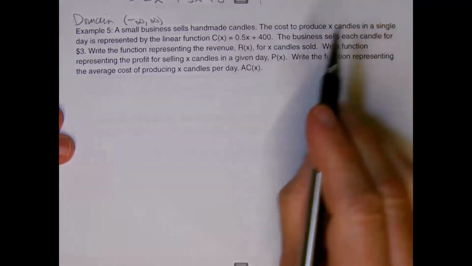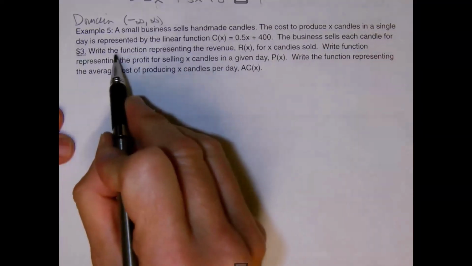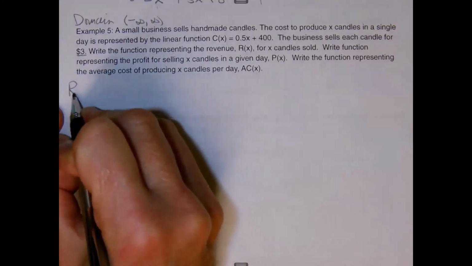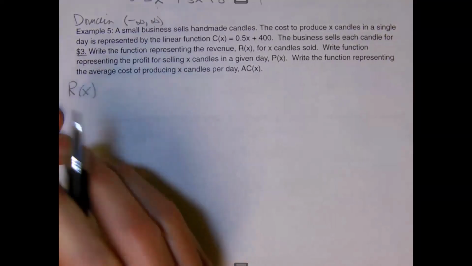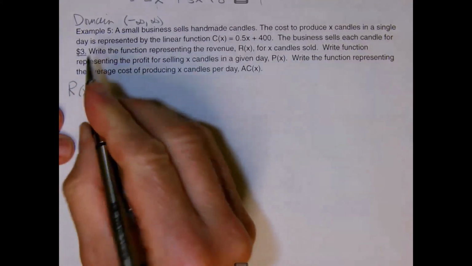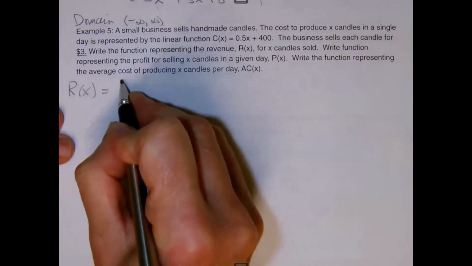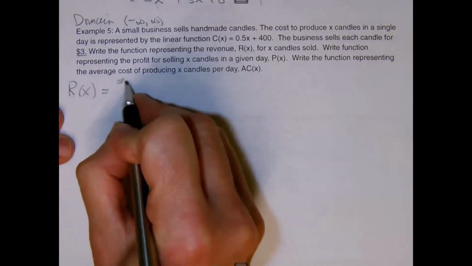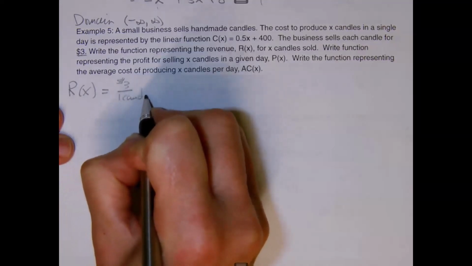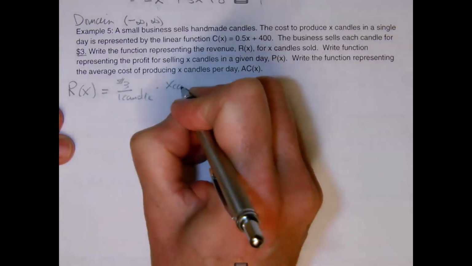So let's do one thing at a time. The business sells each candle for $3. Write the function representing the revenue. So I want to call this R of x. The revenue is how much money I'm earning for each thing sold. So I'm selling them for $3, so this is $3 per one candle, and I'm selling x candles.